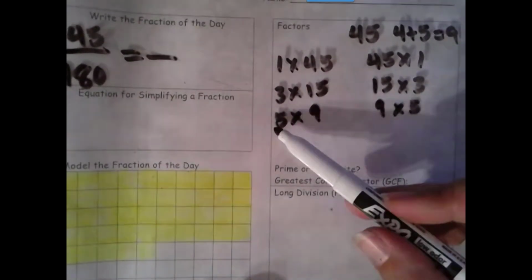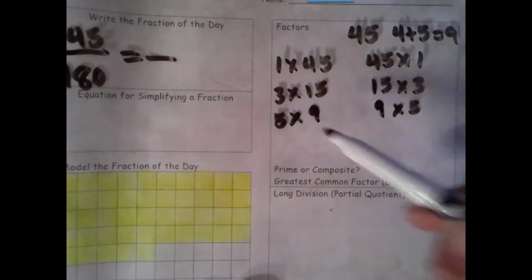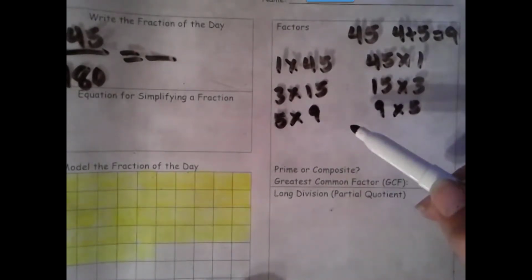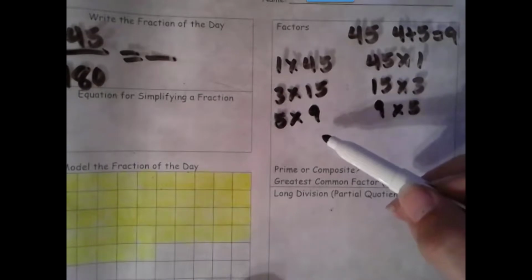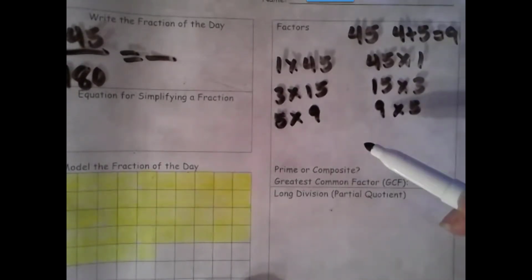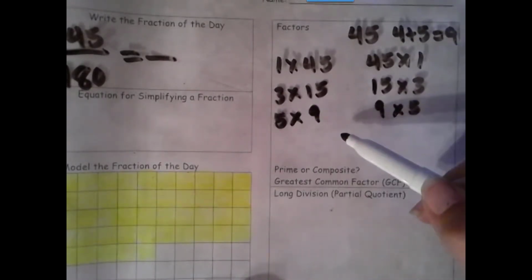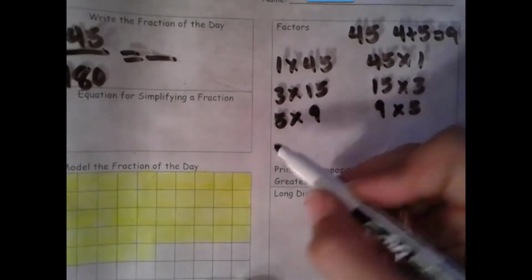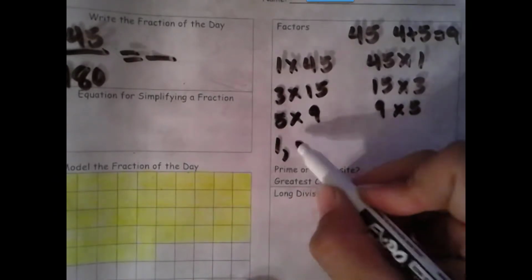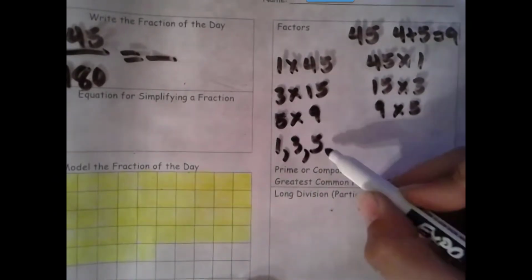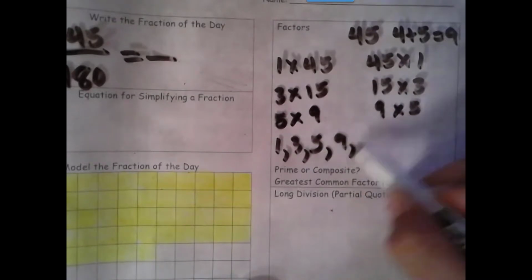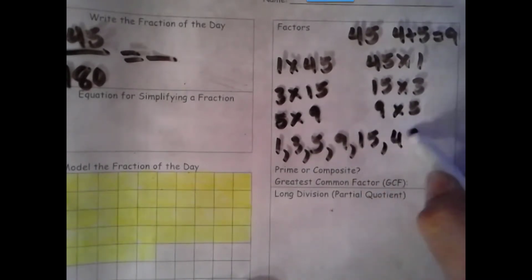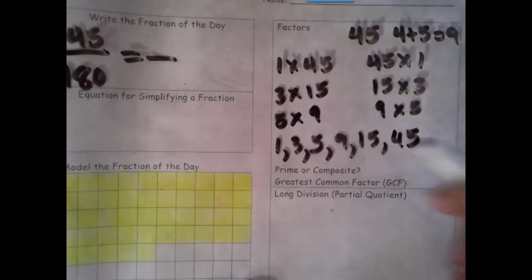And then the only odd number between 5 and 9 is 7. That's the only counting or natural number between 5 and 9. So let's try 7, 14, 21, 28, 35, 42, 49. 45 is not in that list, so 7 is not a factor. Then we get to 9. So we're done. Let's list our factors from least to greatest. 1, 3, 5, 9, 15, 45. We have 6 factors, so it is composite.